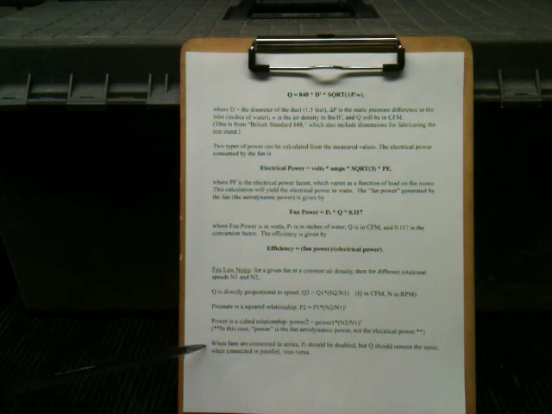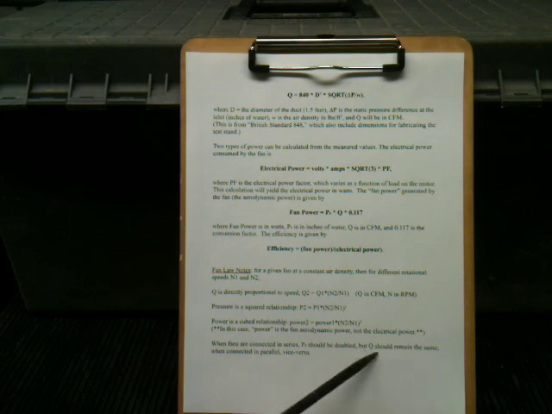And then finally, when fans are connected in series, the static pressure should be doubled, but Q should remain the same. And it's a vice versa situation when they're connected in parallel. The pressure should remain the same and Q should double. We didn't connect them in parallel, but we did connect the two 5 horsepower fans in series. So see if this law holds also.